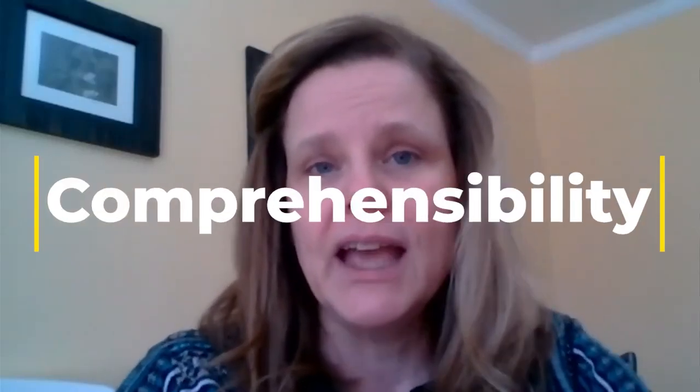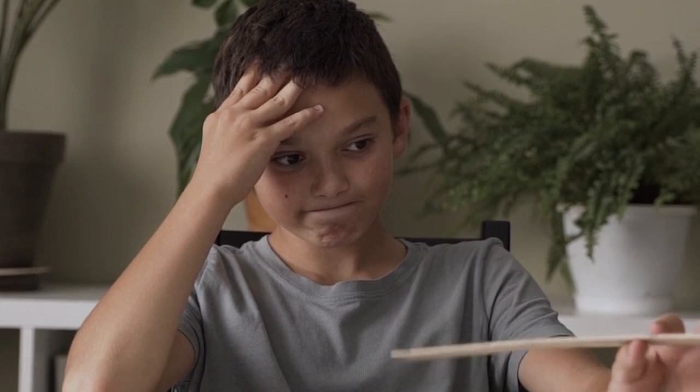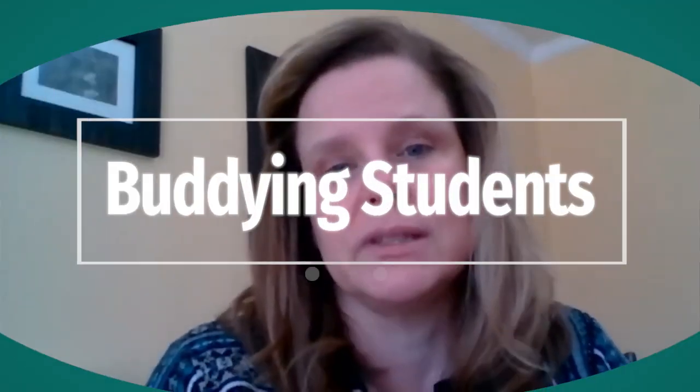And comprehensibility is really just making your instruction and materials and the world around your students understandable to them. This applies for all levels of English proficiency, but it's extremely important, as you know, for the lower proficiency levels. Your newcomers, your new to English students who are still looking around, watching others, trying to figure out what's going on. So great comprehensibility strategies include buddying students up.